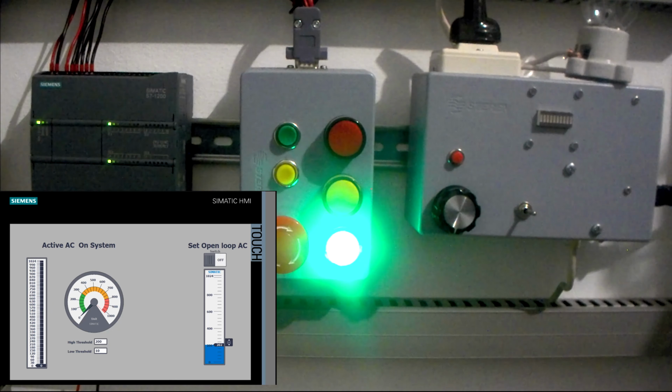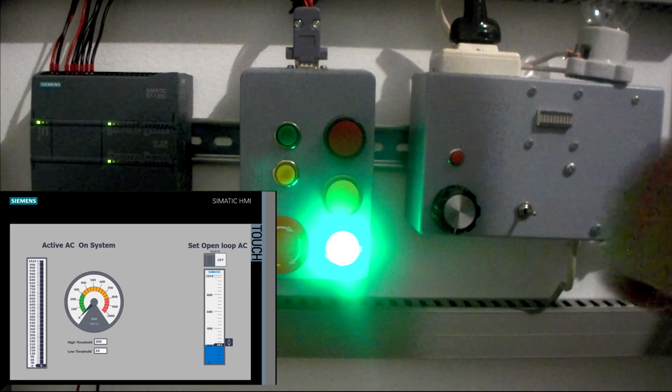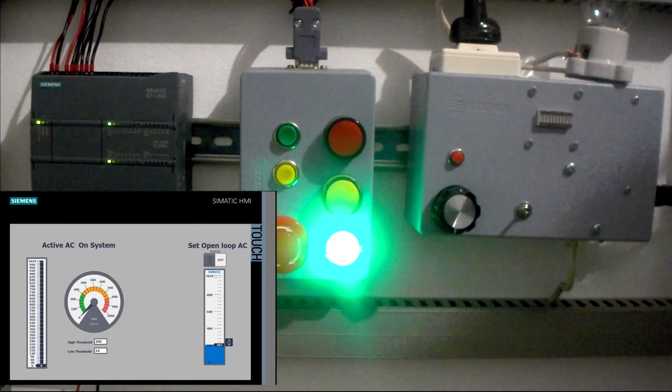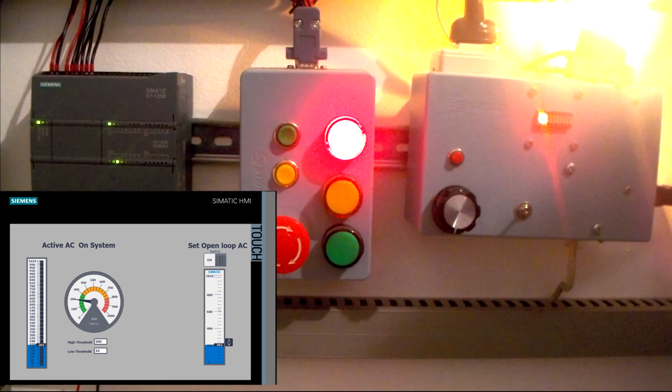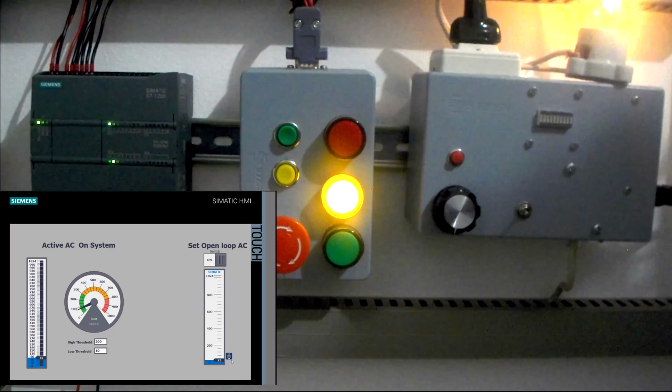Now if I enable the remote mode by changing the selector switch, I can send the desired trigger angle from the HMI through Modbus communication protocol, and the same operation thresholds will apply.